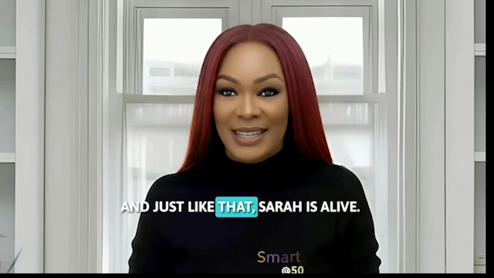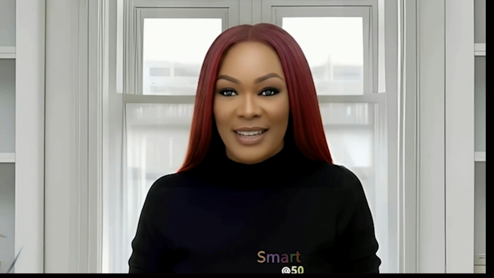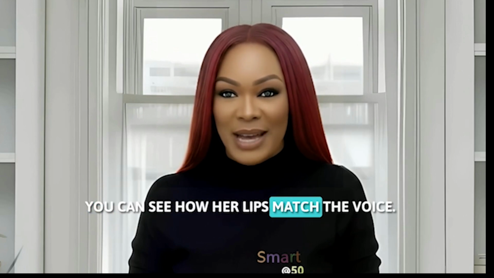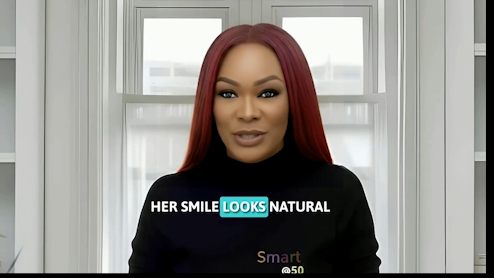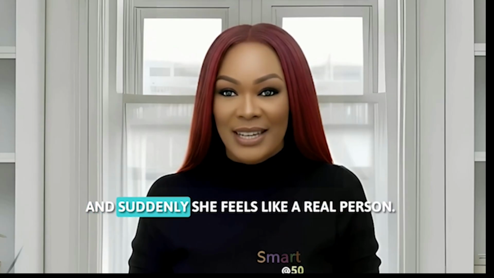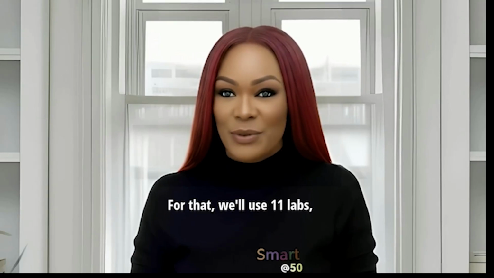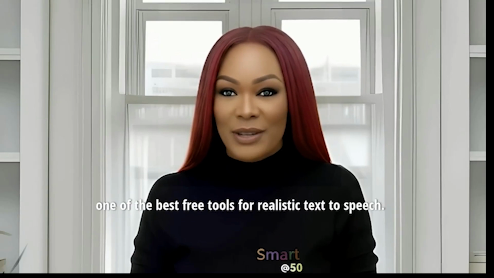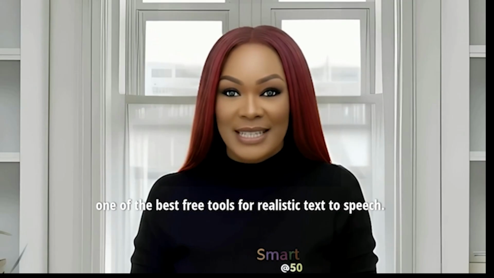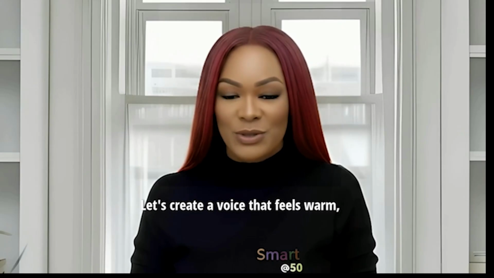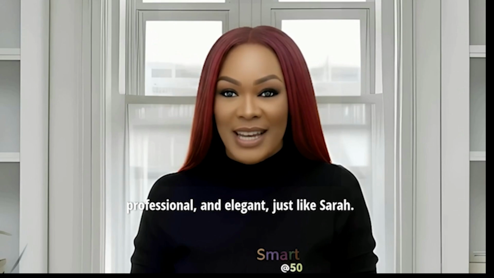And just like that, Sarah is alive. You can see how her lips match the voice. Her smile looks natural, and suddenly she feels like a real person. But what really makes her convincing is the voice. For that, we'll use ElevenLabs, one of the best free tools for realistic text-to-speech. Let's create a voice that feels warm, professional, and elegant, just like Sarah.